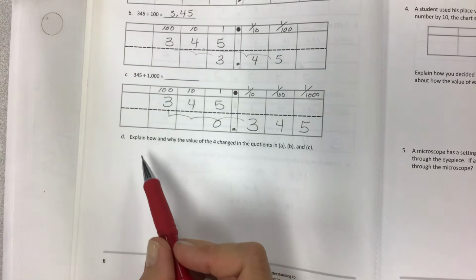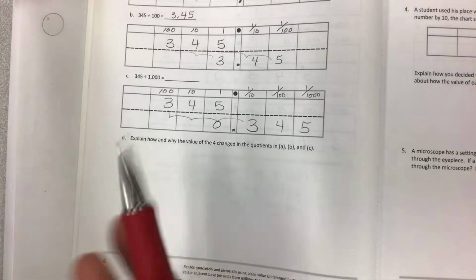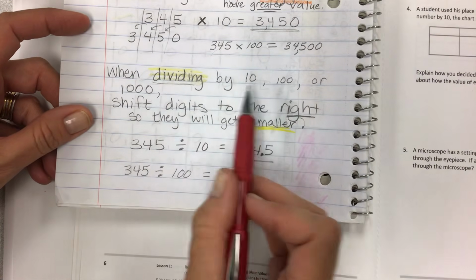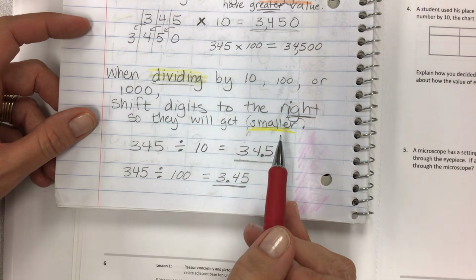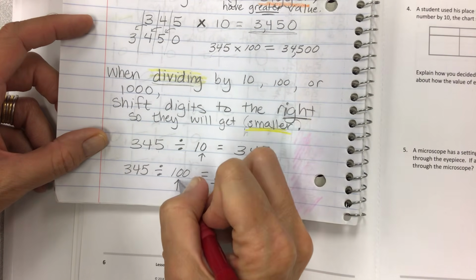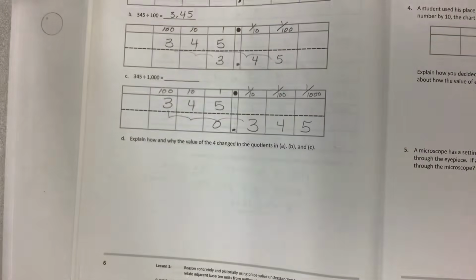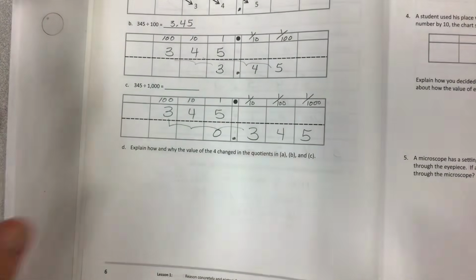In the same way you wrote the answer explaining how the value of the 4 or just one number changes in all these quotients, same thing. When dividing by 10, 100, or 1,000, shift the digits to the right so they will get smaller or have less value. Each 0 is going to be a shift. 1 zero, 1 shift. 2 zeros, 2 shifts. That's how it works. Very easy concept. It's confusing the way it's kind of laid out, but the big idea is count the zeros and make the same number of shifts.